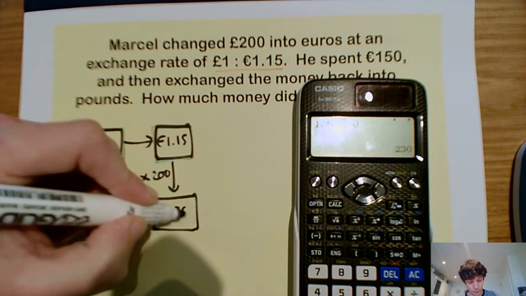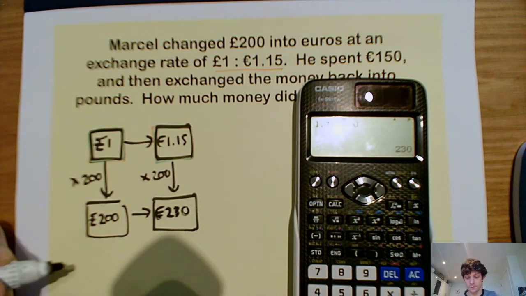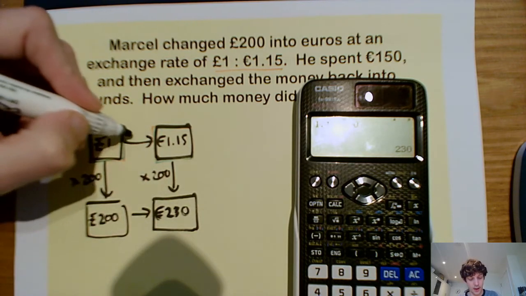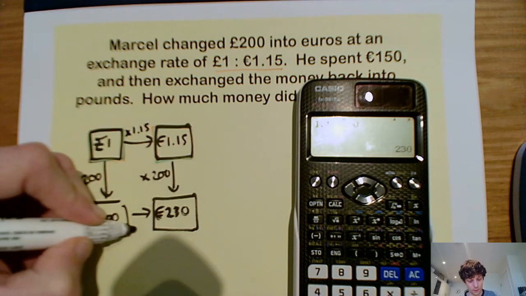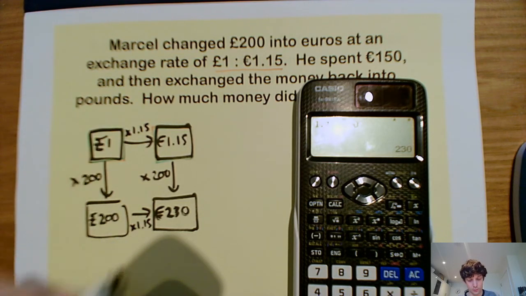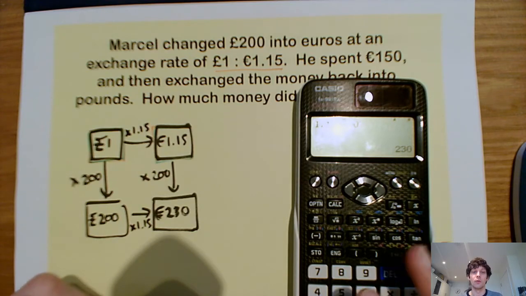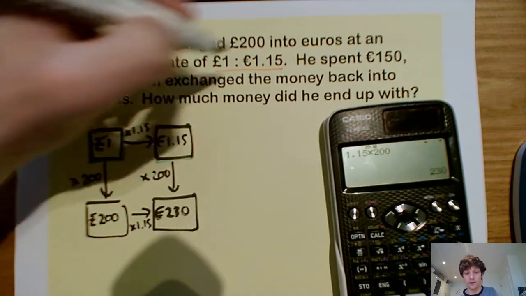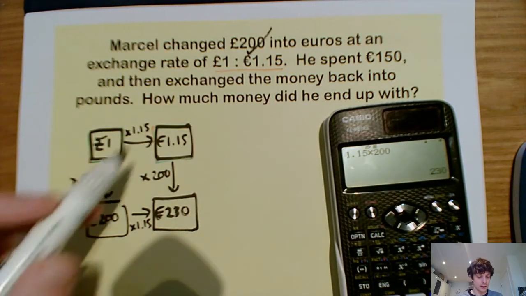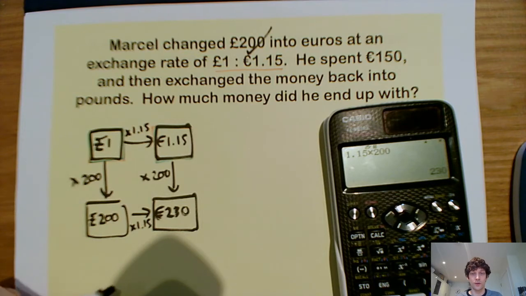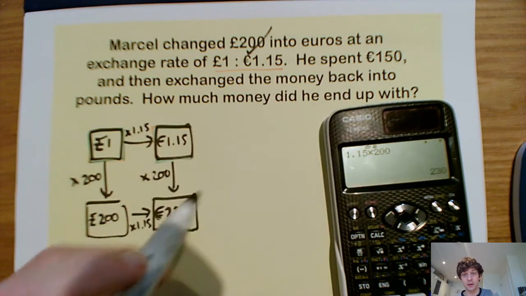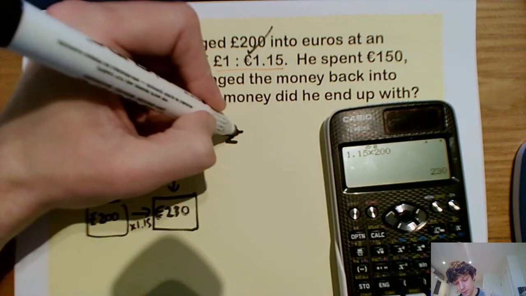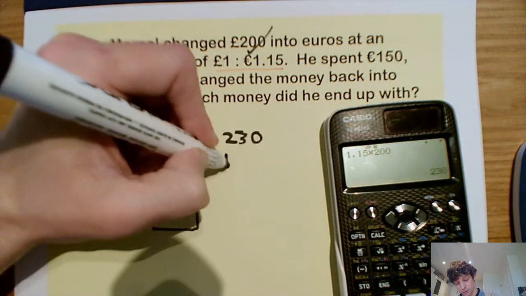So he got 230 euros. I could also have multiplied across by 1.15 and done 200 times 1.15, which would have got 230 euros. We've done that first part, right? We know he got 230 euros. He spent 150 euros. So he has 230 euros.